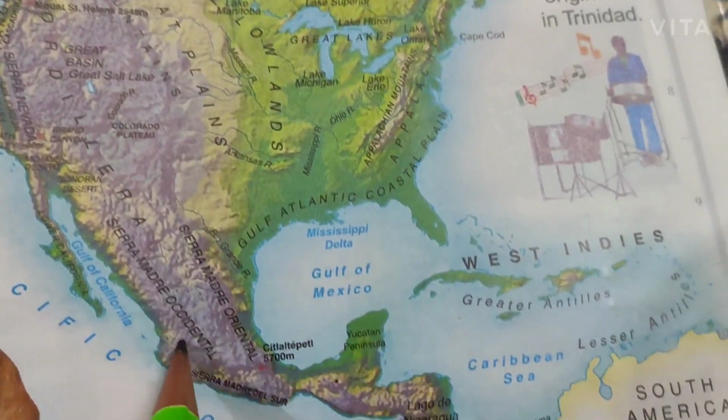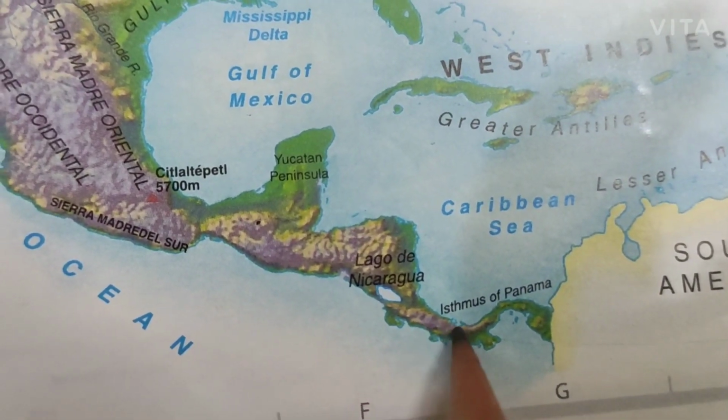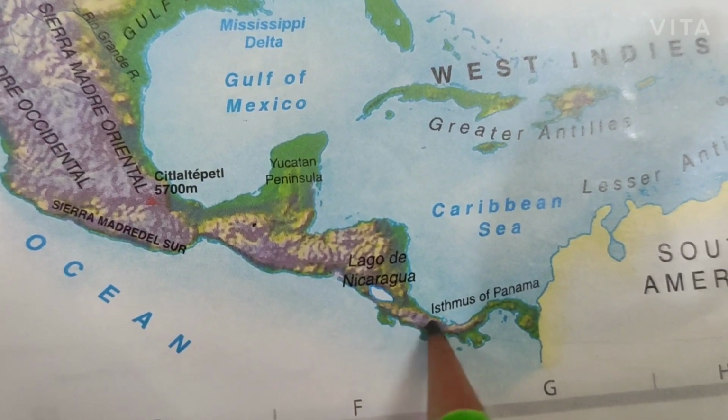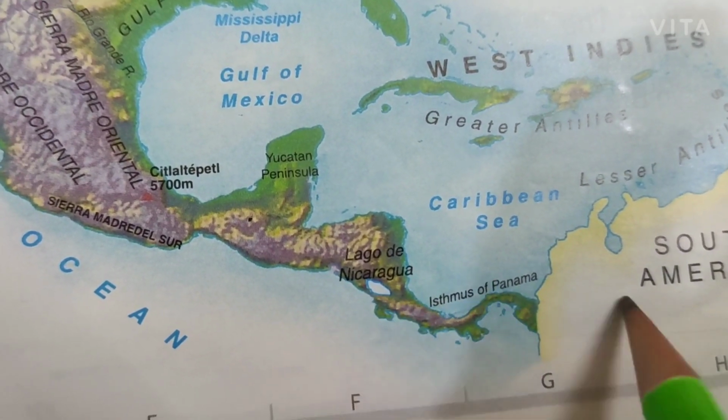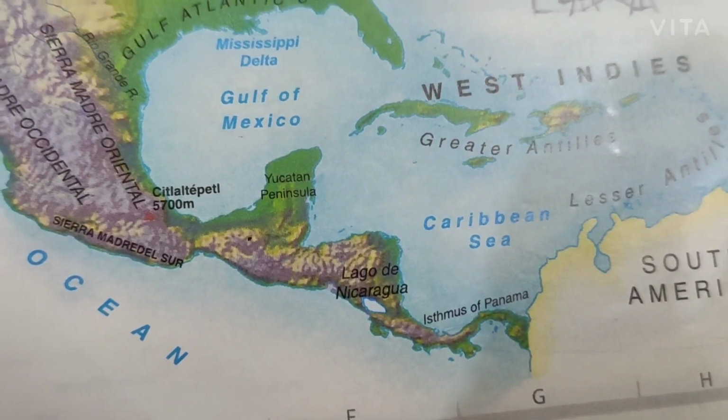This is from North America to South America. You can see that narrow strip called the Isthmus of Panama. This narrow strip is the only thing joining these two Americas, and it is called the Isthmus of Panama.